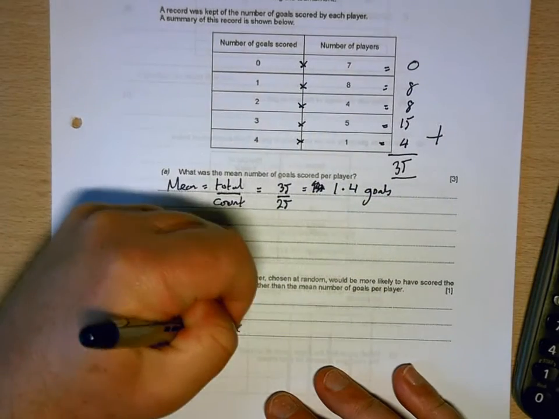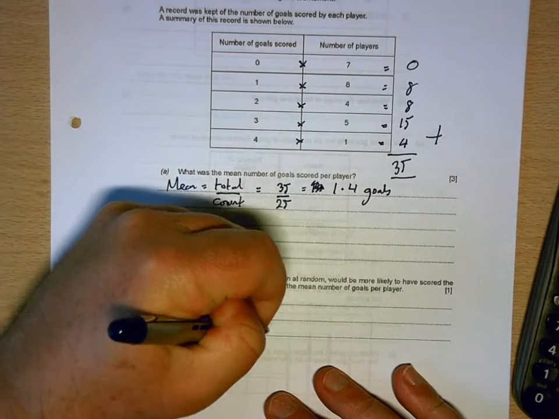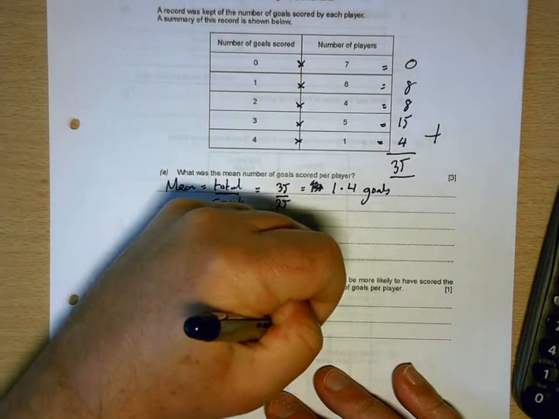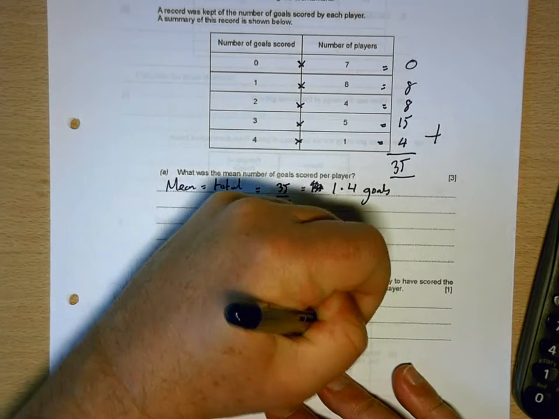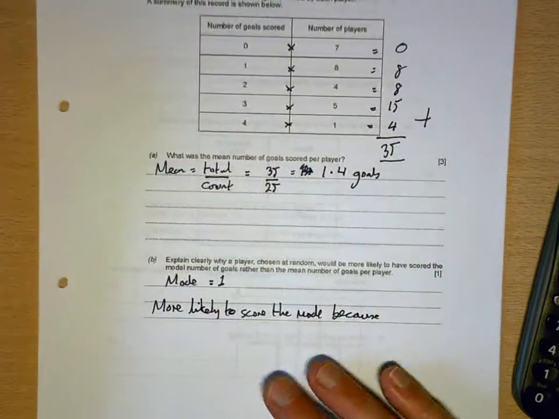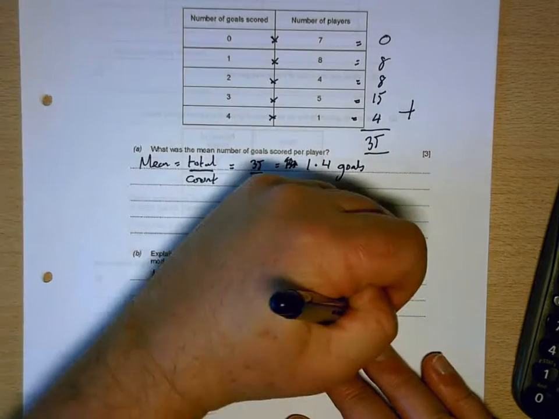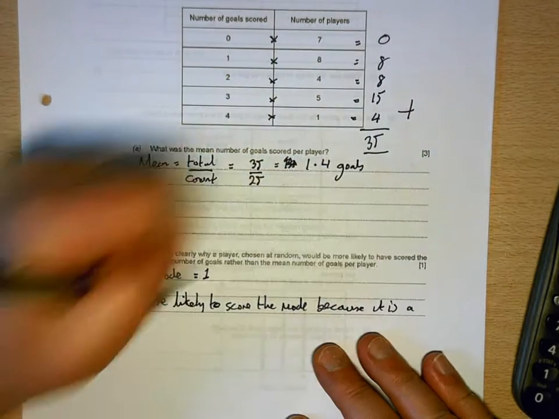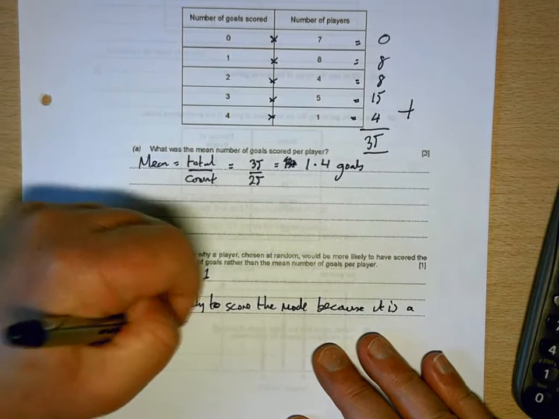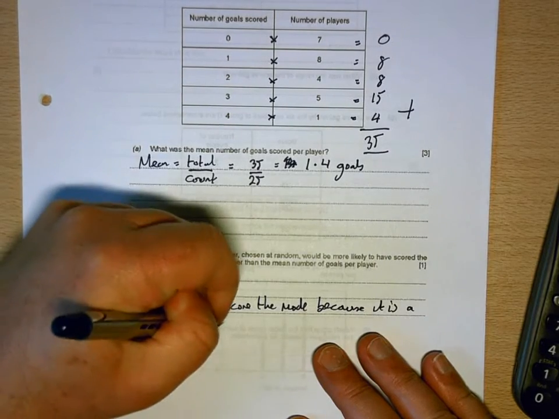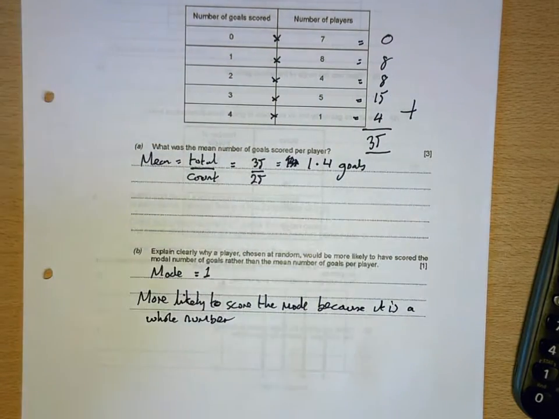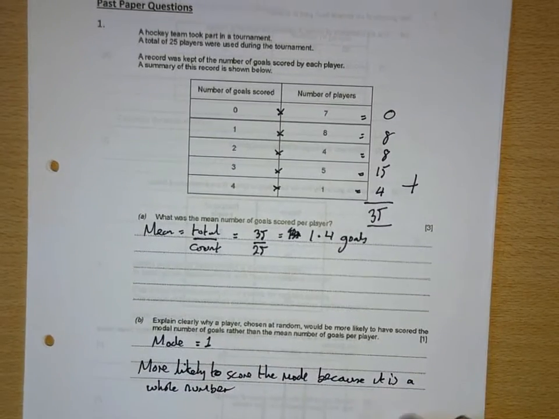So more likely to score the mode, because, and you can say because it is a whole number, or because you can't score 0.4 of a goal. Either way of arguing would be fine. Okay, so that is question 1.